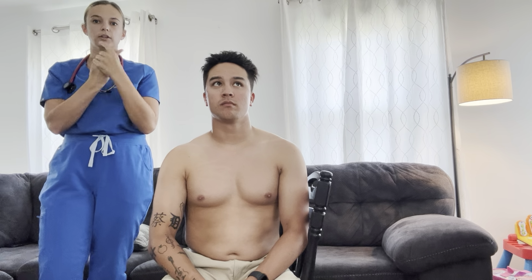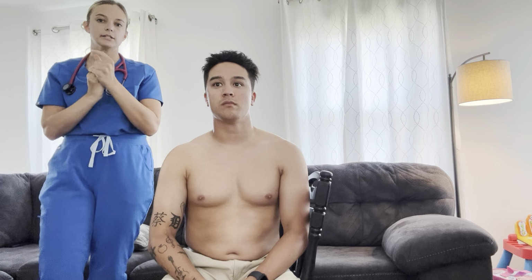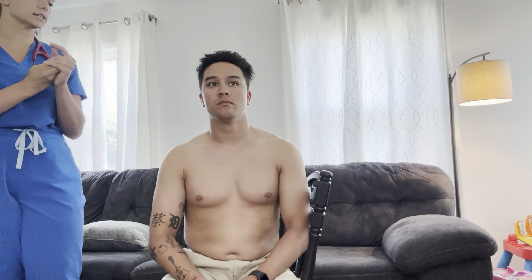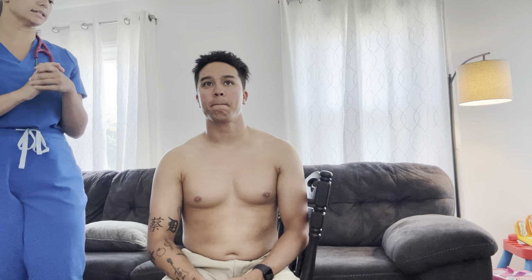I'm going to first start by looking at Andrew's general appearance. He doesn't appear to be in any distress. He doesn't appear to be in any respiratory distress. I don't see any retractions. He's not having any difficulty breathing, no pursed lip breathing. He doesn't appear to be in any pain.